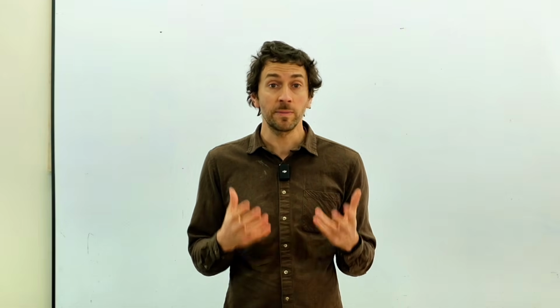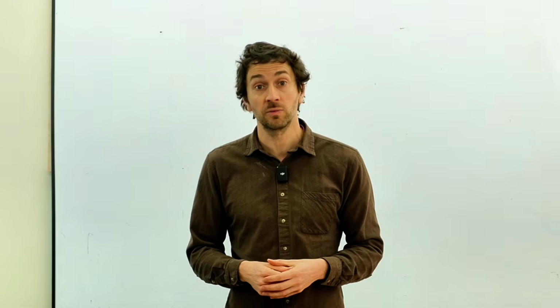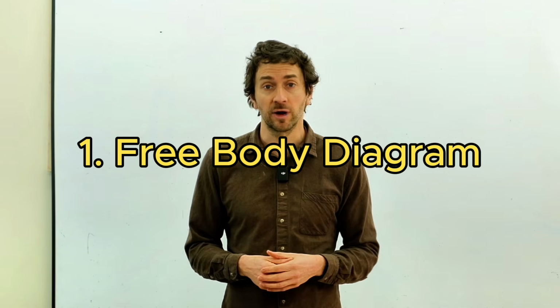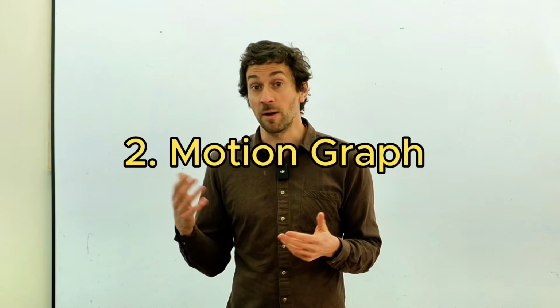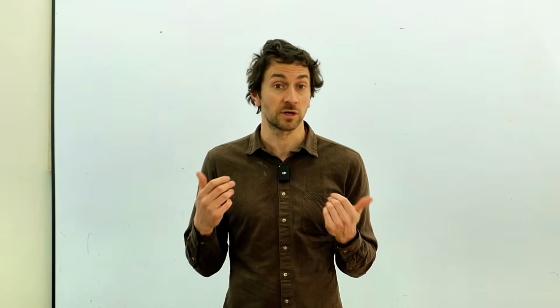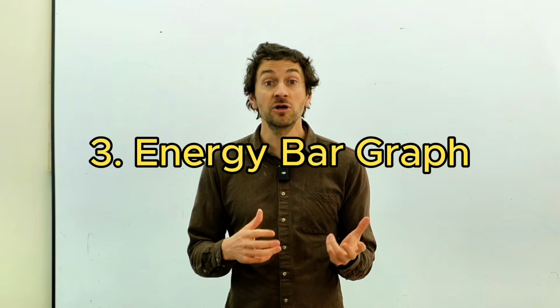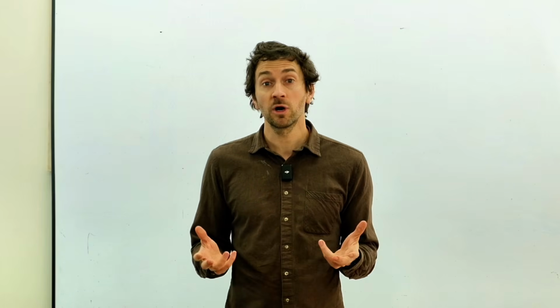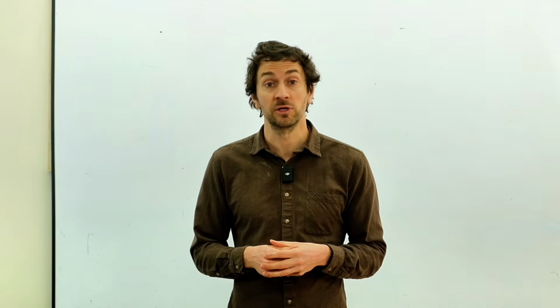There's a few representations that you should be familiar with, and maybe you didn't know they were called representations, but maybe you know what they are. They include a free body diagram, a graph about motion, velocity, or acceleration, or an energy bar graph. The question that we're about to look at actually has all three of these kinds of representations, and you'll get familiar with how to do them and use them.